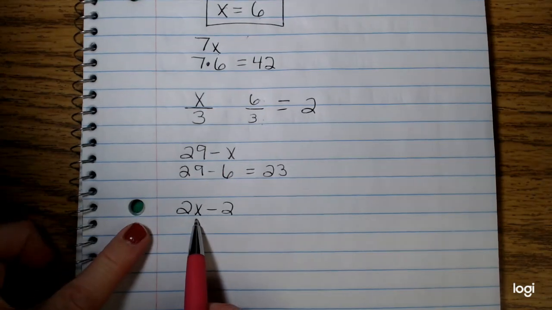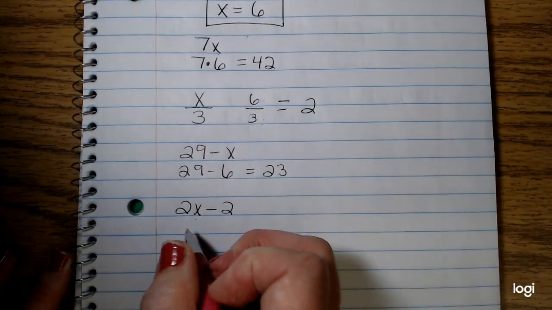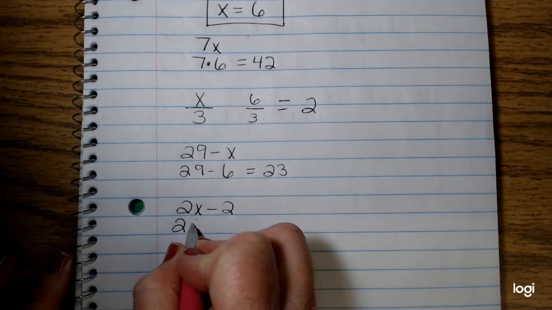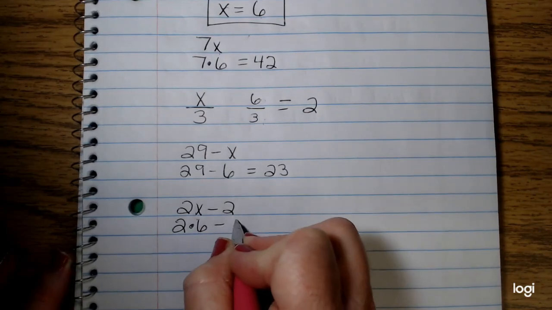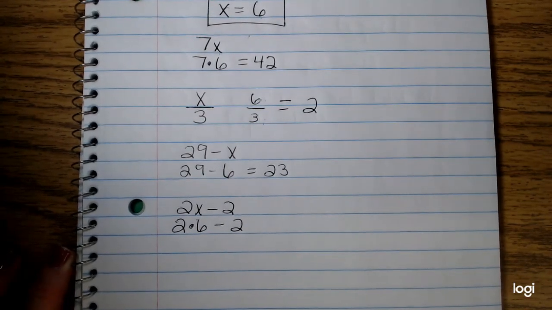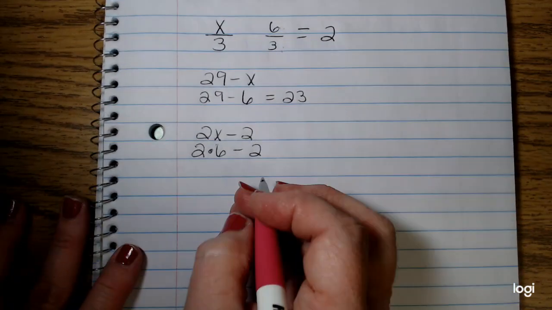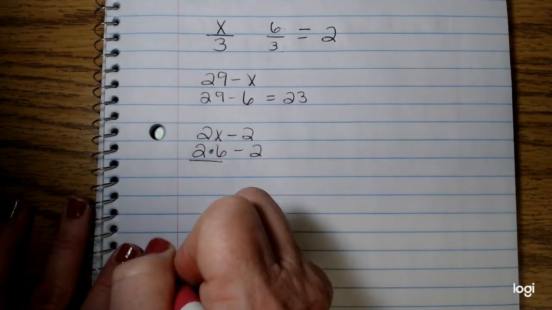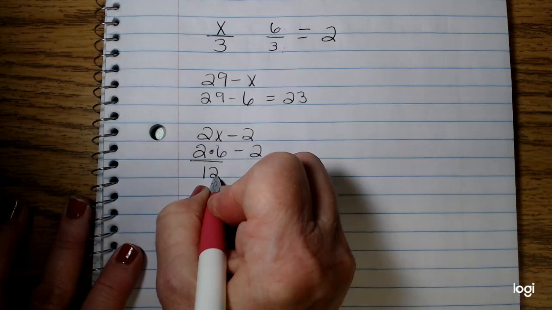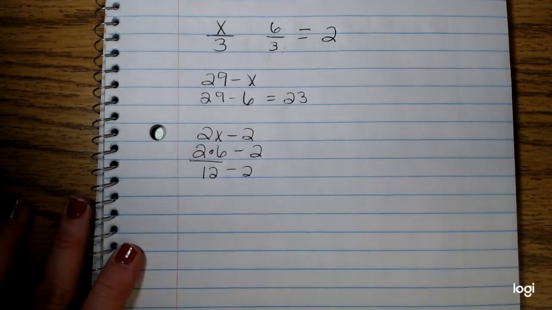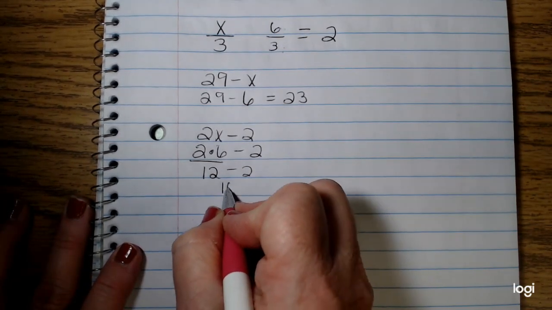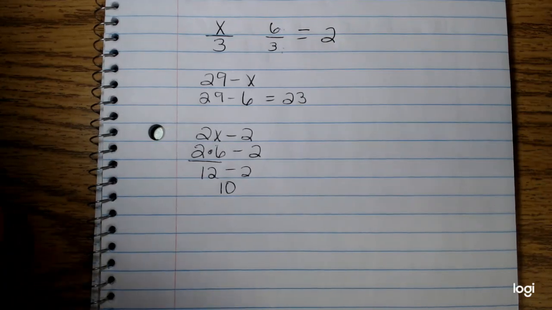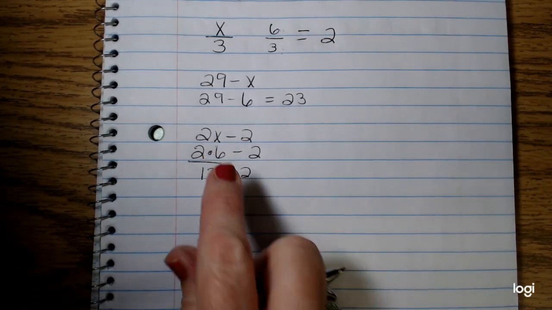All right, so hopefully you've substituted here 6 in. So we're going to have 2 times 6 minus 2. Remember, according to order of operations, we are going to multiply first. And 2 times 6 is 12 minus 2. Your answer should have been 10. Okay, pretty simple so far, but sometimes you might have more than one variable.